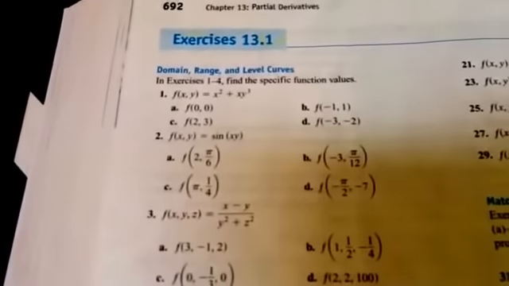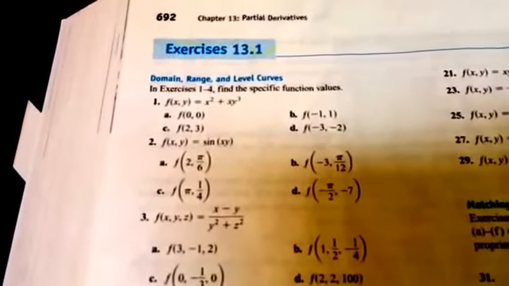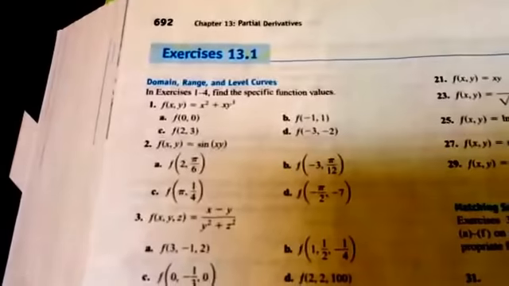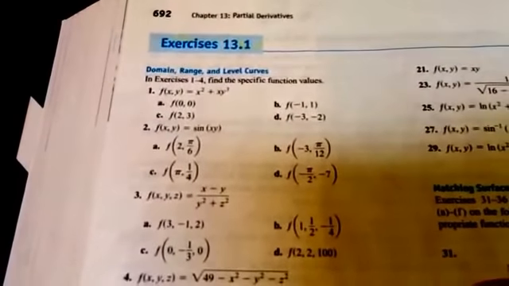All right, so hopefully you've read. Now we're going to look at some examples. The first group of problems, 1 through 4, says find the specific function values. So this is just getting you used to the notation that they're using for functions of several variables.